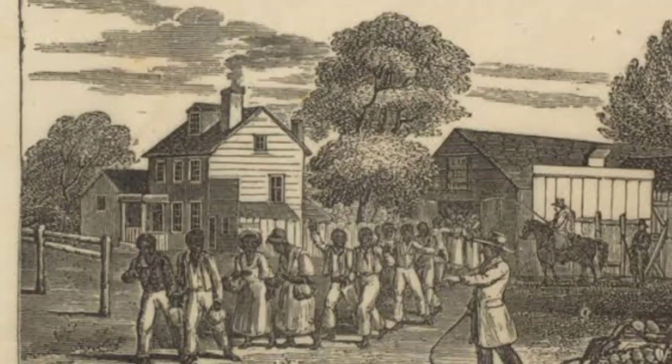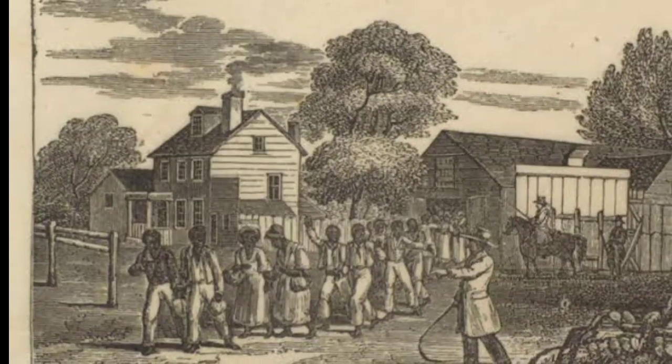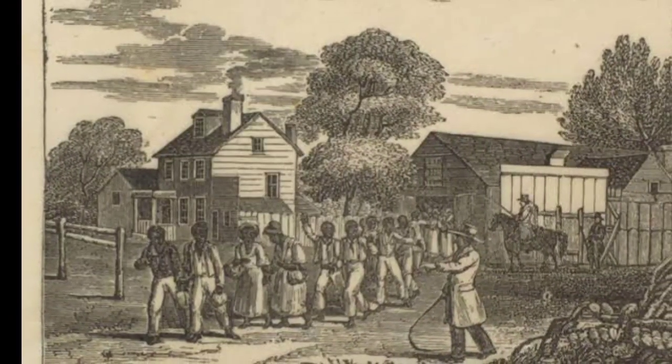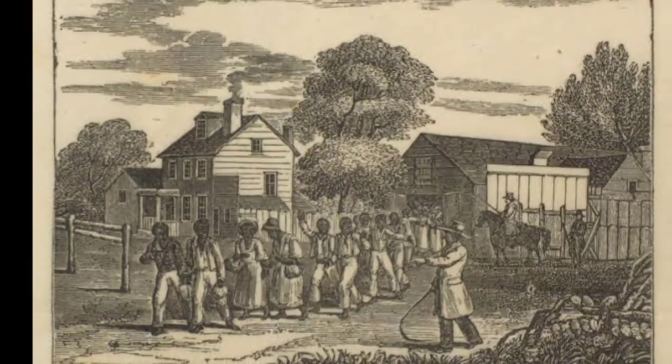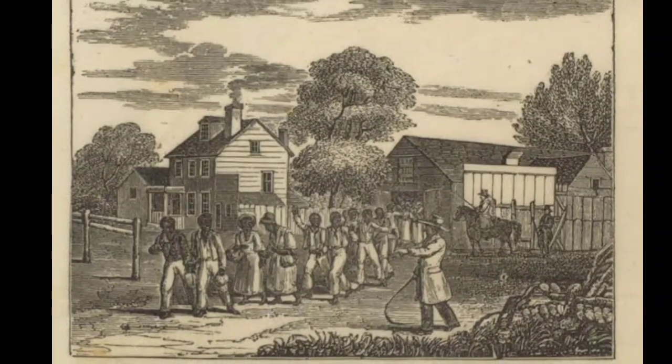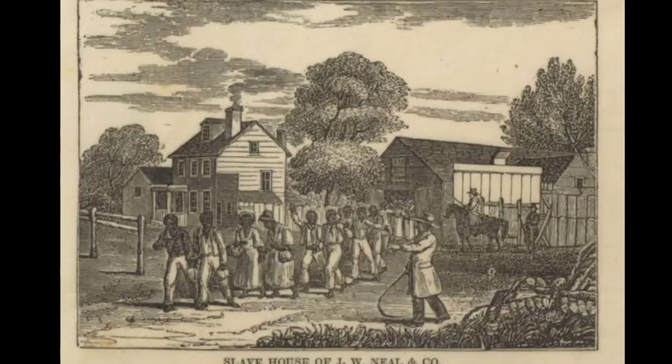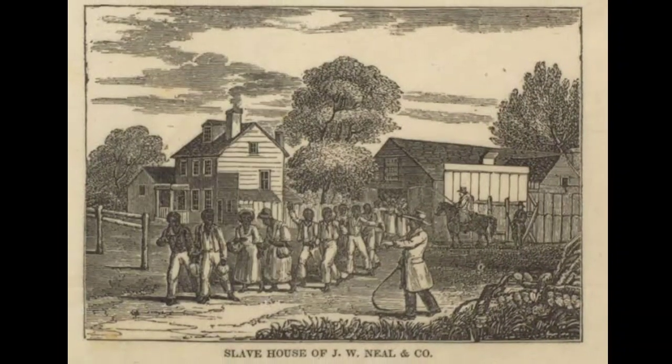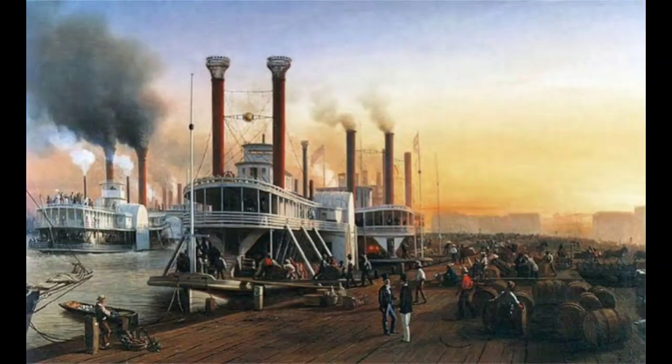movement. The rise of the abolitionist movement in the North, exemplified by figures such as Frederick Douglass, Harriet Beecher Stowe, and William Lloyd Garrison, was viewed with alarm in the South. The publication of Stowe's Uncle Tom's Cabin in 1852, which depicted the brutal realities of slavery, had a powerful impact on public opinion in the North and deepened the divide between the two regions.